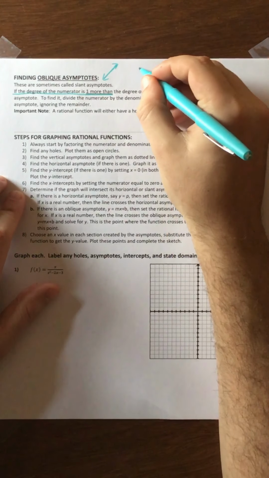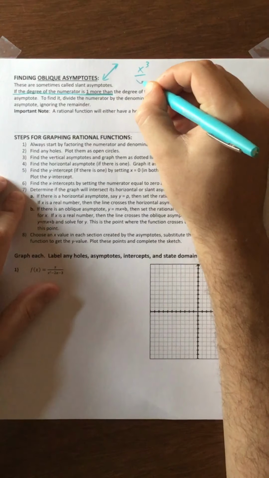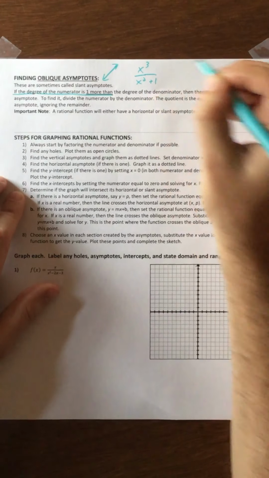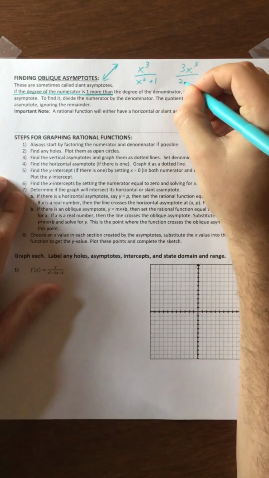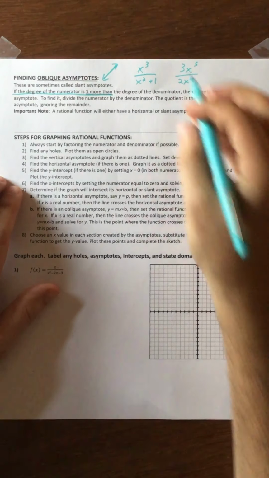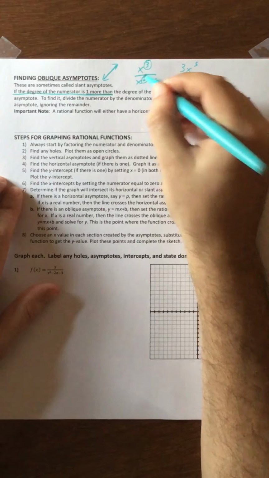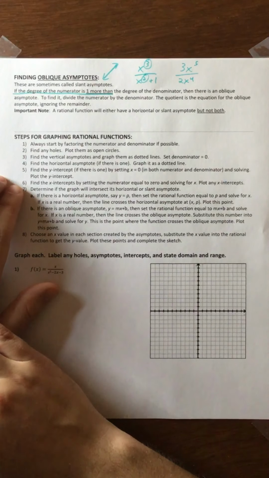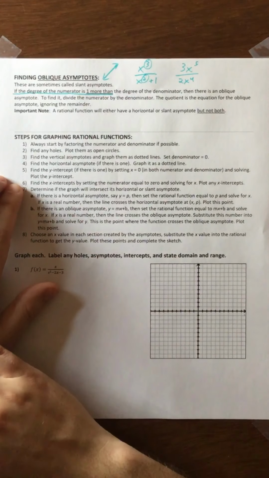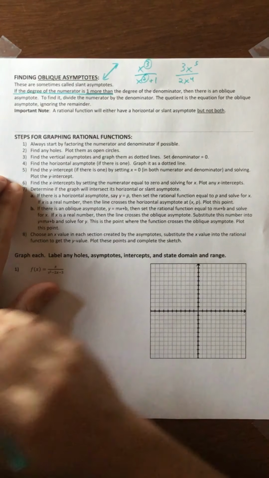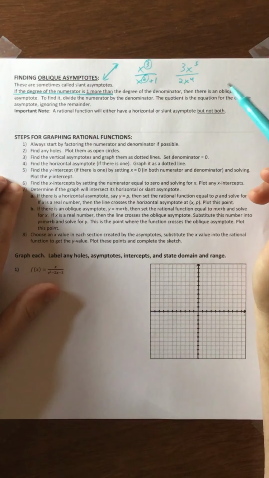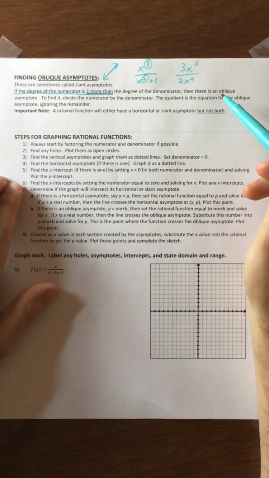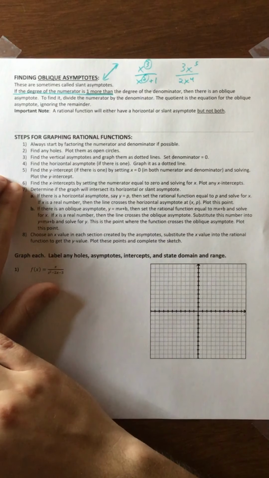So what does that look like? It has to be like x cubed over x squared plus 1, or 3x to the 5th divided by 2x to the 4th. Okay, numerator's degree is exactly 1 greater than the denominator. Then there's going to be an oblique asymptote. To find it, you're going to divide the numerator by the denominator, and the quotient that you get is the equation of the oblique.